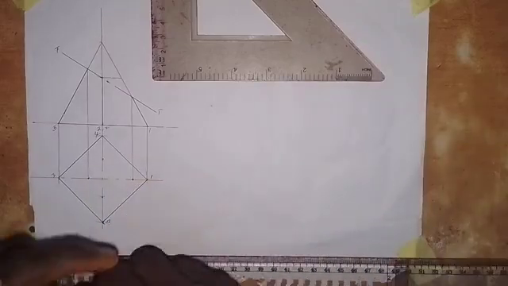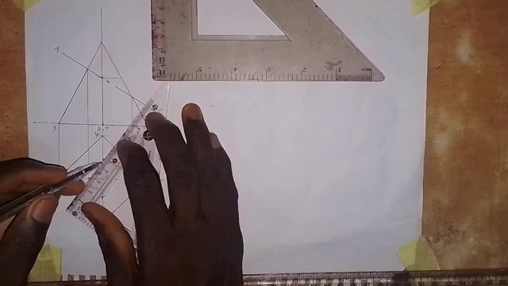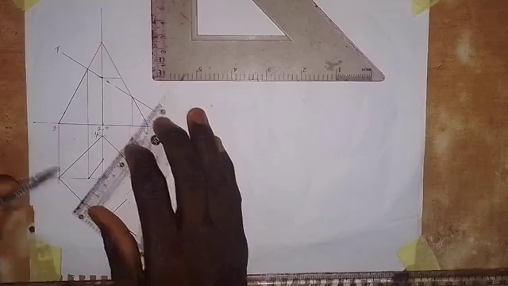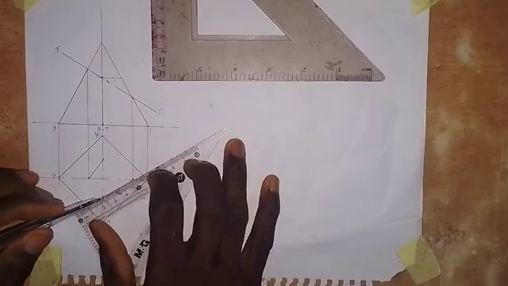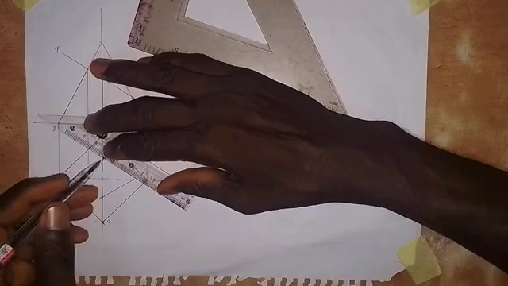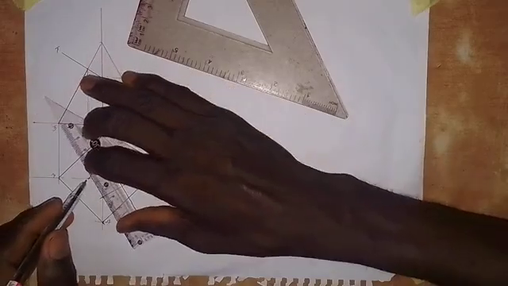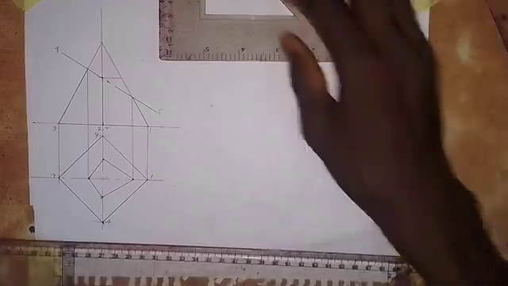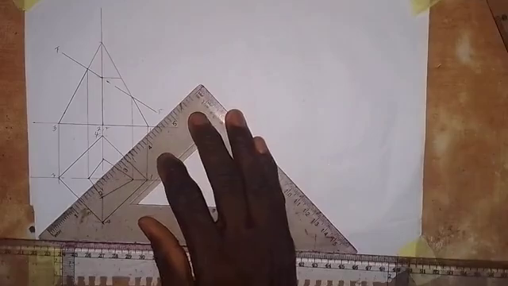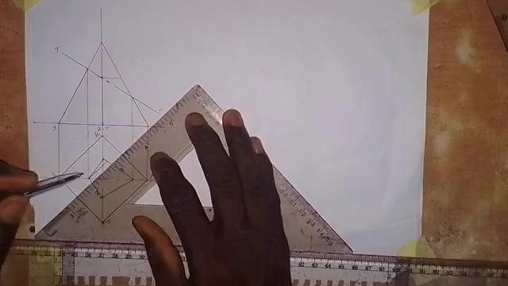So we are going to join these points together. We join them together like this. Then we join these points together. Then these points, we join them together. And then these 2 points, we join them together. Alright, so we have this. The next thing that we are going to do is hatch this surface, with 45 degrees square, to show the roughness of that surface. So we hatch the surface.